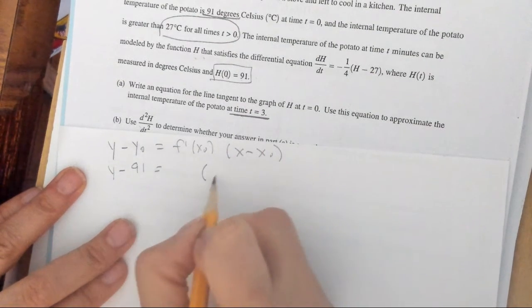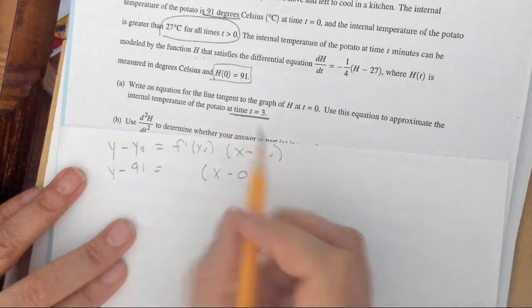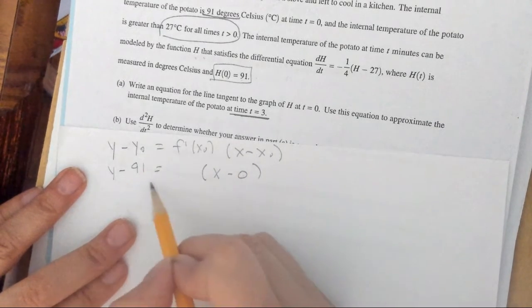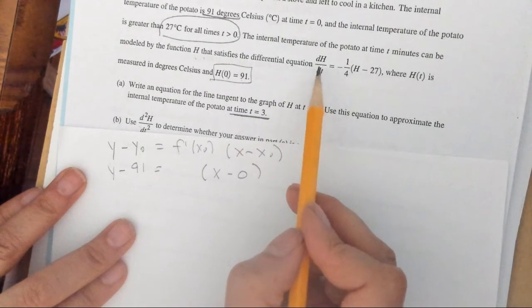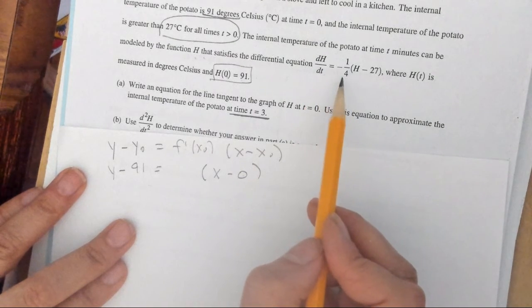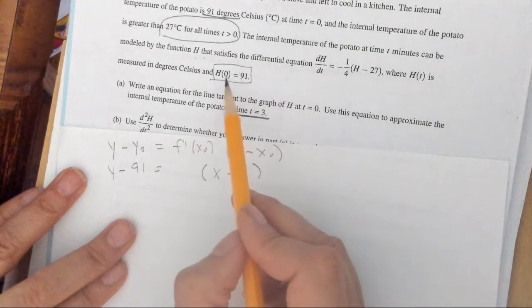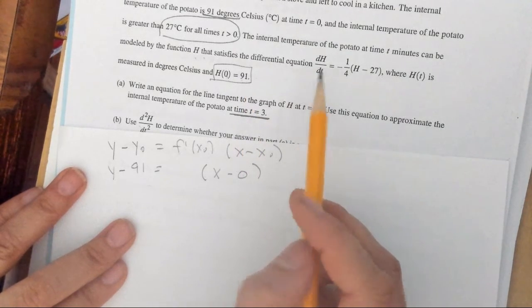I know that I have x minus 0. What is f prime at this point? Oh, well, we have this differential equation. So this is my derivative. This is the derivative of h with respect to t. And at 0, 91, what is the slope at that point?